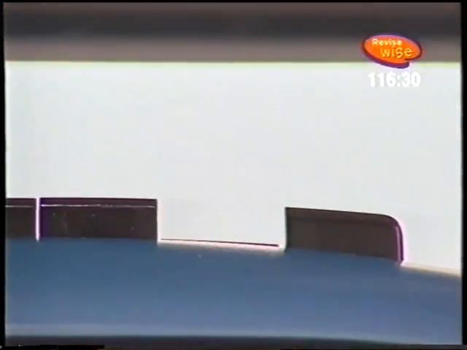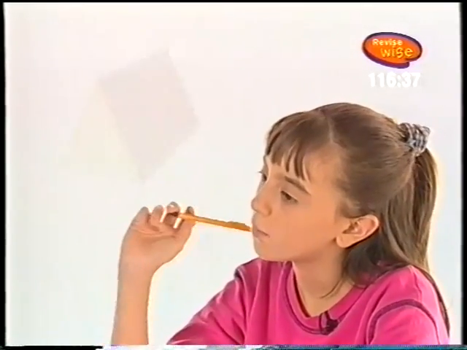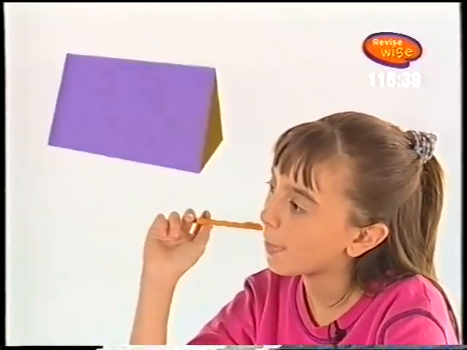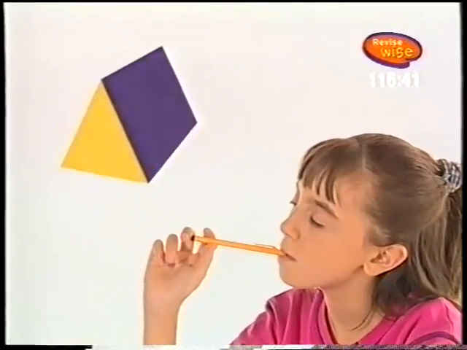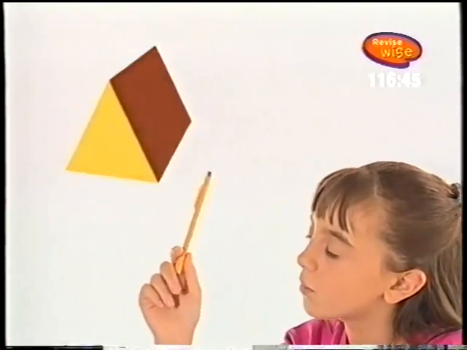Not all the questions on the mental maths paper are about numbers. Try this one. You've got 10 seconds. Imagine a triangular prism. How many faces does it have? Well, there are 2 triangular faces at each end, and 1, 2, 3 sides, so that's 5 altogether.